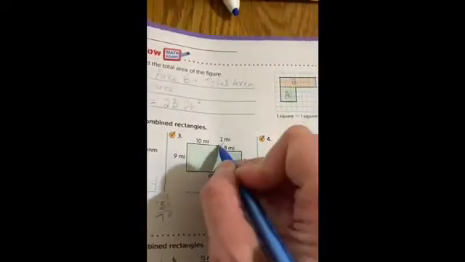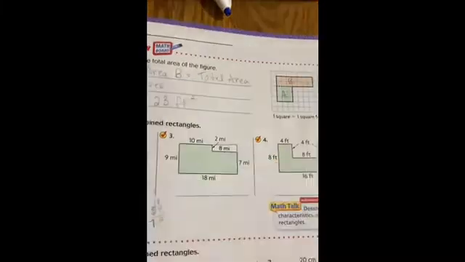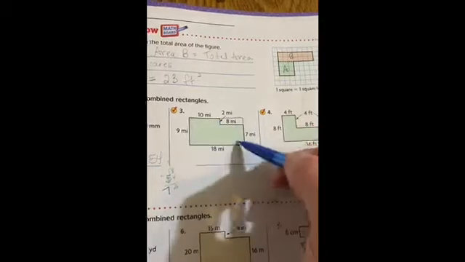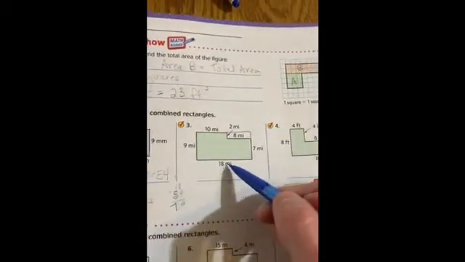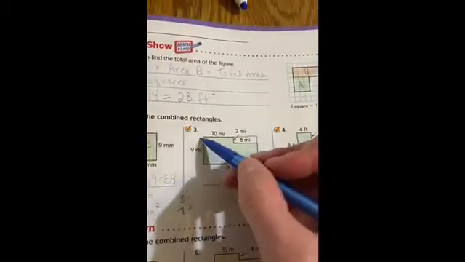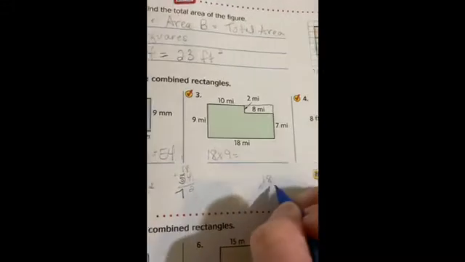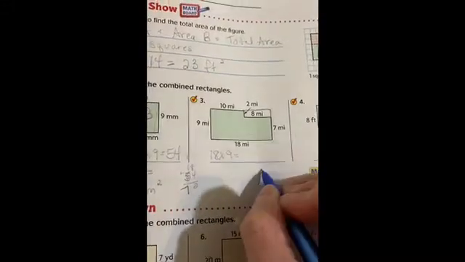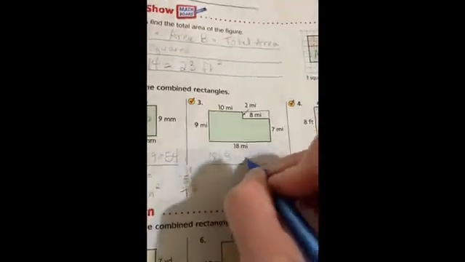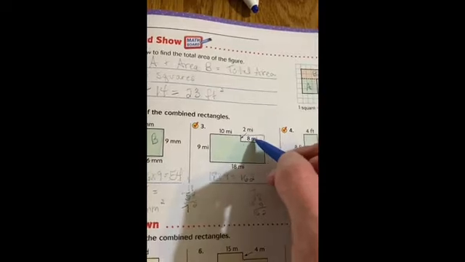All right, for number 3, I'm just going to use subtraction because I told you I would show a subtraction way. So now we have to find the area of this whole space. So 18 base, 9 height. 18 times 9 is 162 square miles. And then I have to take this piece away, the missing piece.